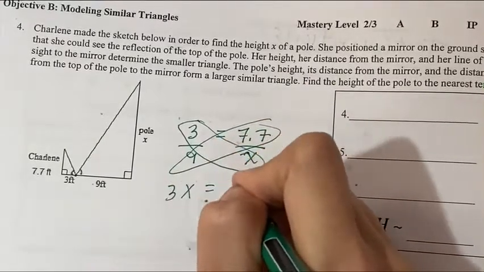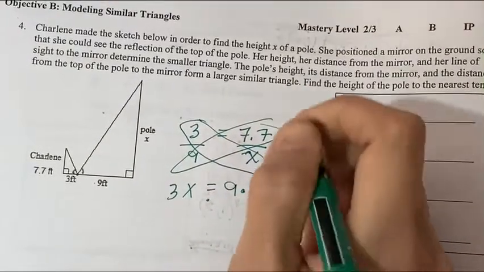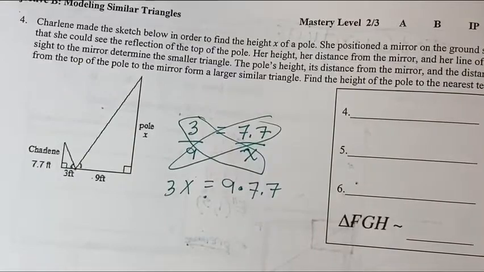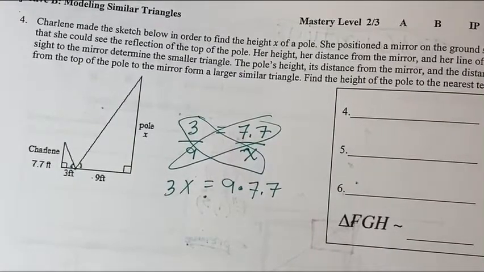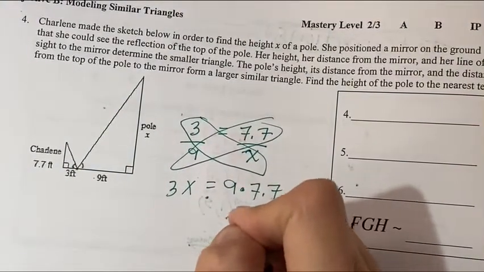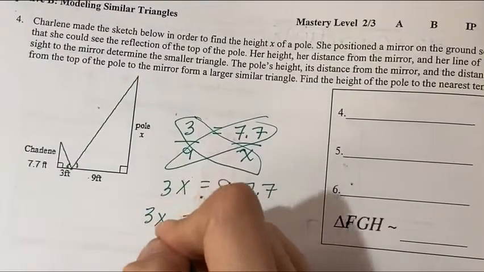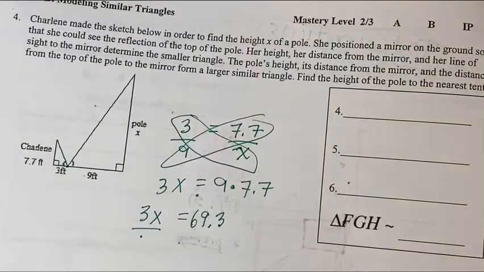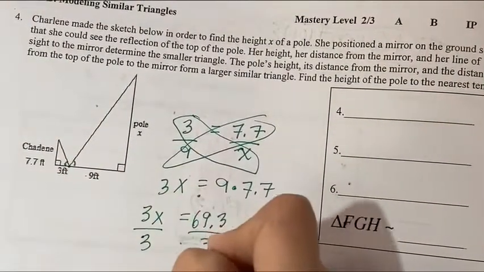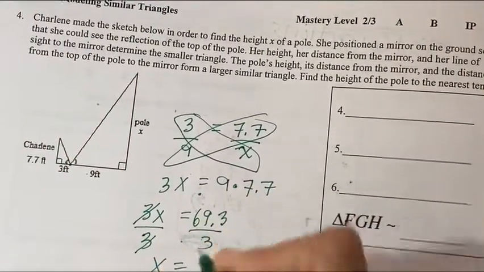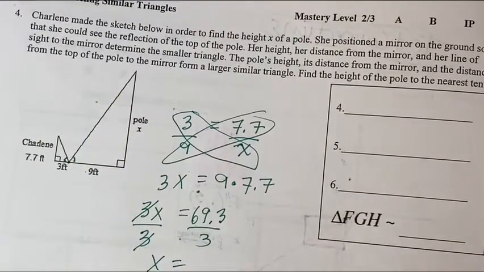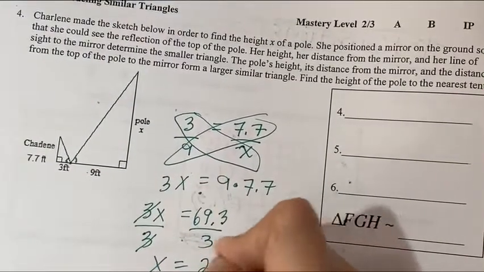3 times x is equal to 9 times 7.7. So 9 times 7.7 is 69.3, and we still need to divide by 3. Okay, so we divide by 3 on both sides, and we get x is equal to 23.1.